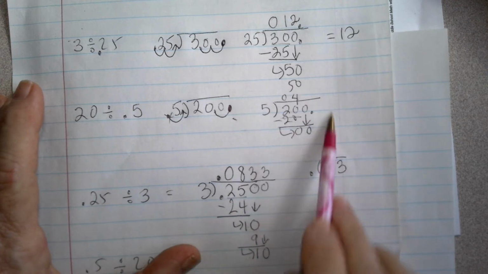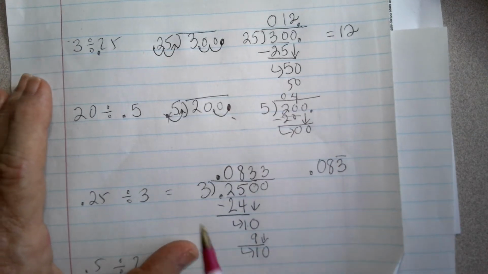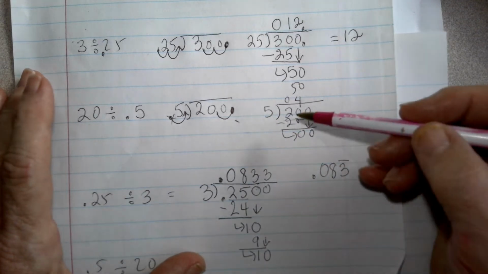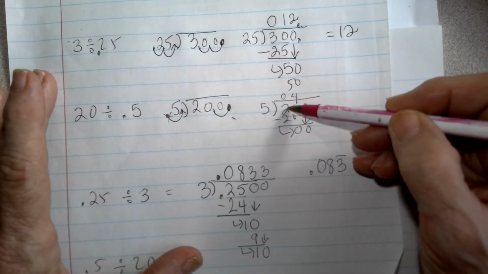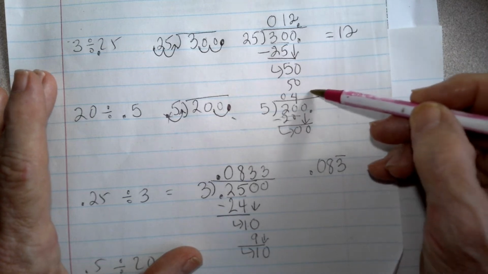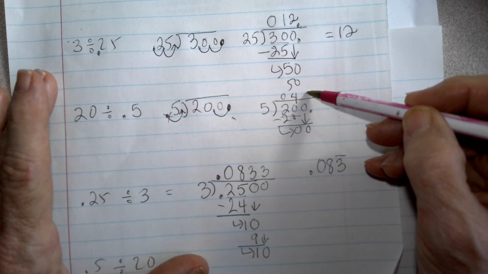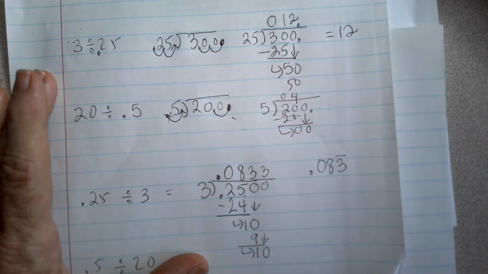Am I done with this problem? Okay, here's how I can tell that I'm not done. I need a number here when I have a number here. So I'm missing a number. What didn't I do?